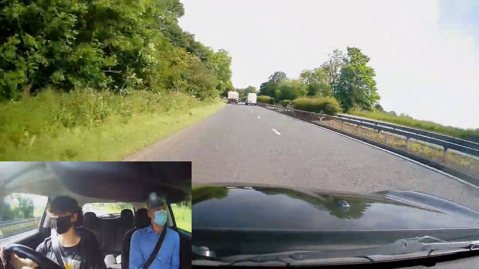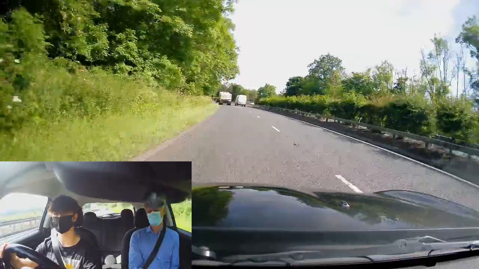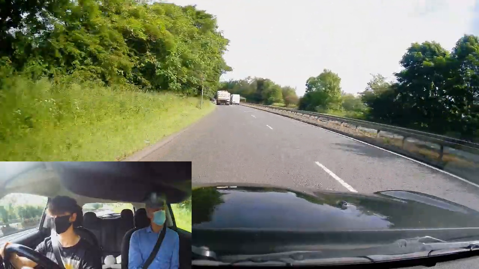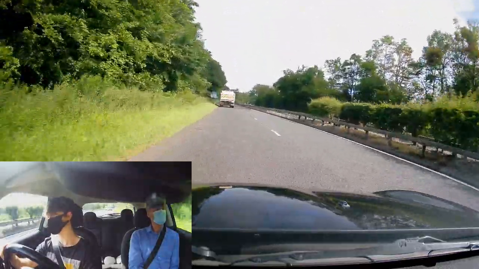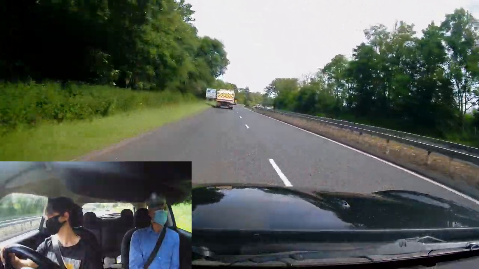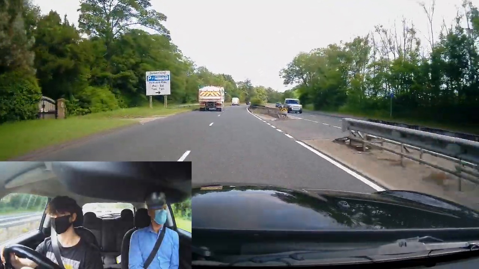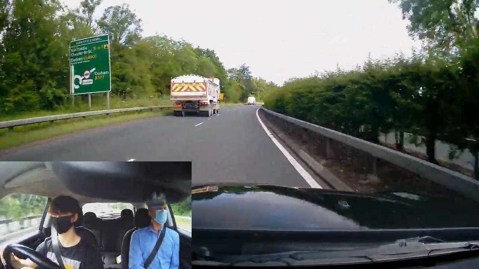Nice piece of overtaking from Alex. I felt he could have moved over a bit earlier. However, I do not mark this as a fault. He does get past and he does overtake the wagon safely, and he gets back to the left lane at the correct time. So this is good technique from Alex.